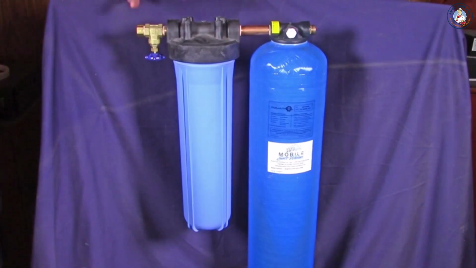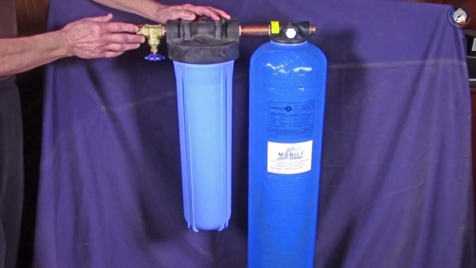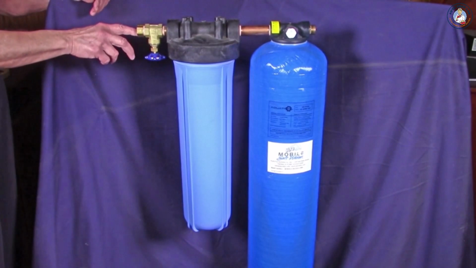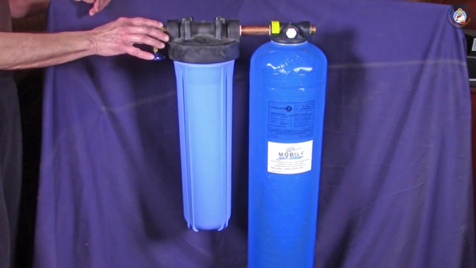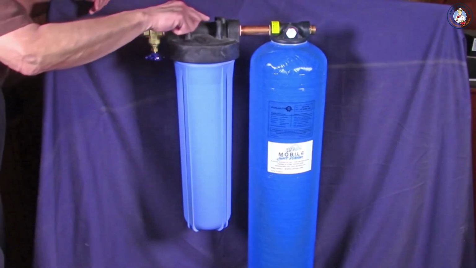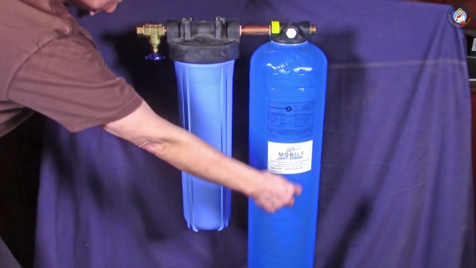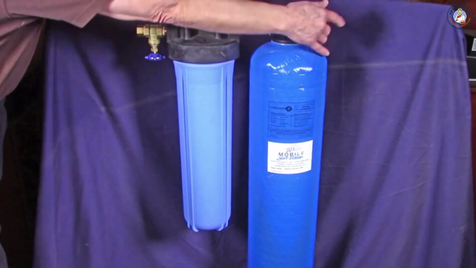This is the system. As you can see, it has an inlet valve, a salt caddy, and a water softener. Water comes in through the inlet valve, goes down through the salt caddy, then up the center. Then it goes into the water softener, goes down through the resin, and up through the distributor and out.